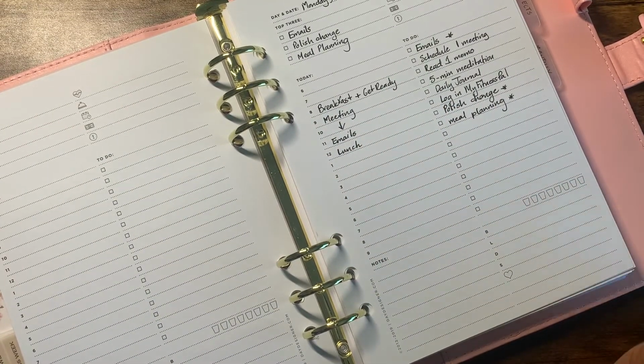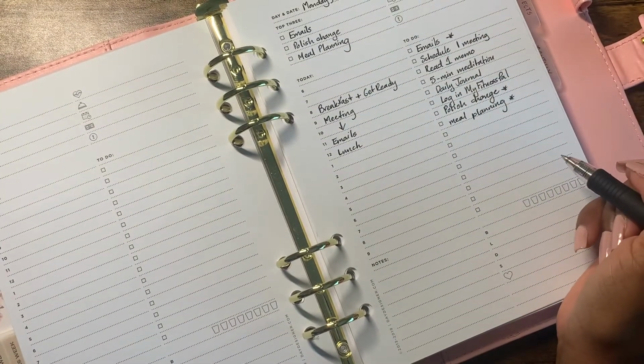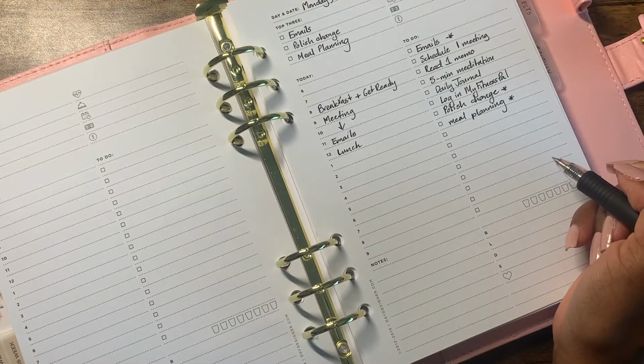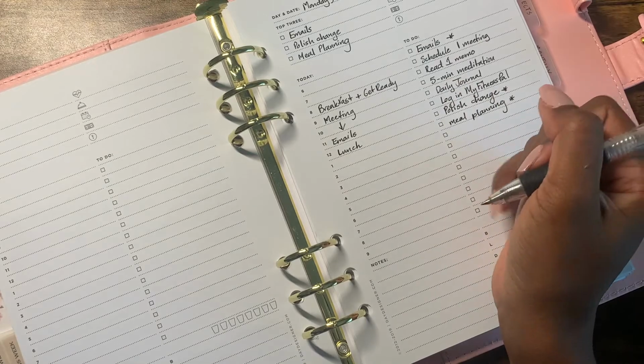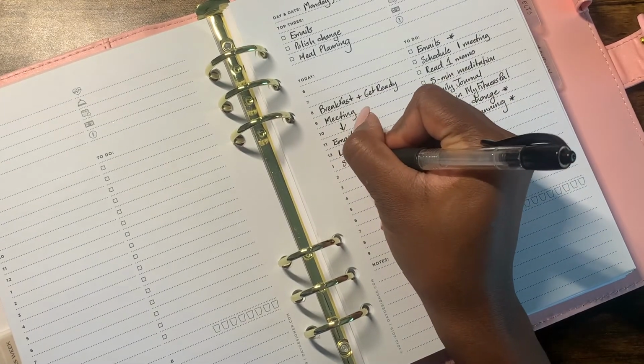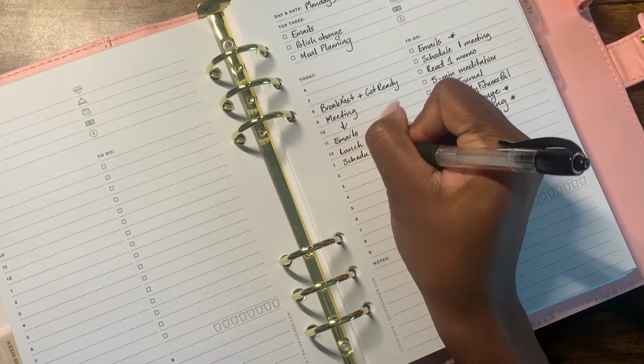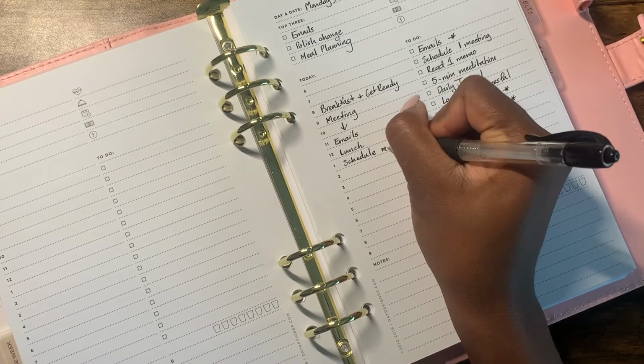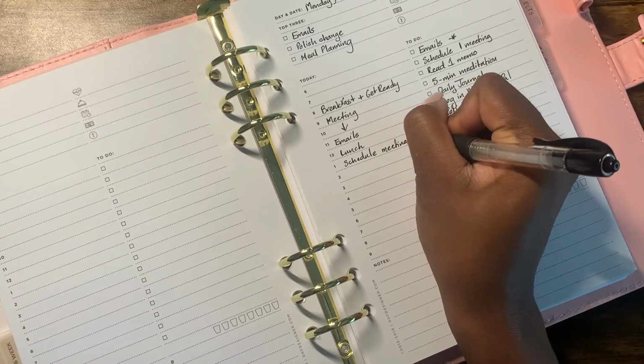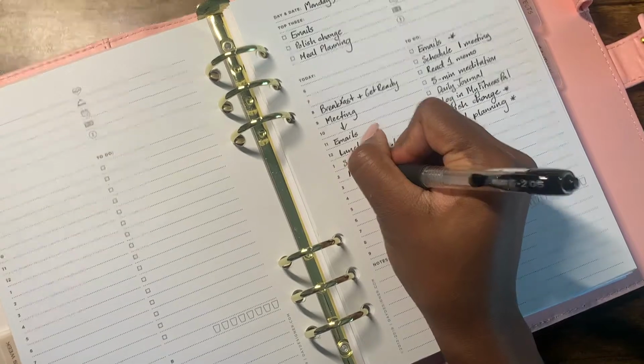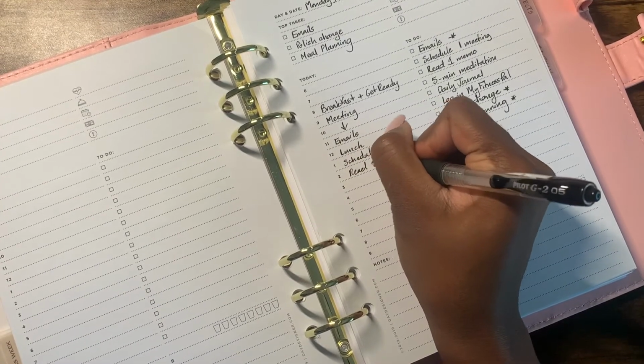And then at 1 o'clock, I would probably work on the other work stuff from maybe 1 to 3. I think I have a break, so I'll put schedule meetings and read the memo in this time slot.